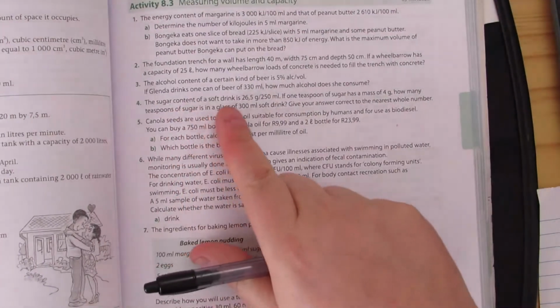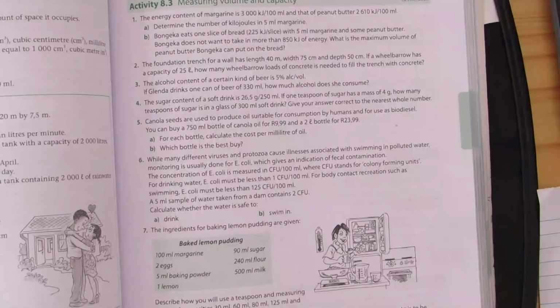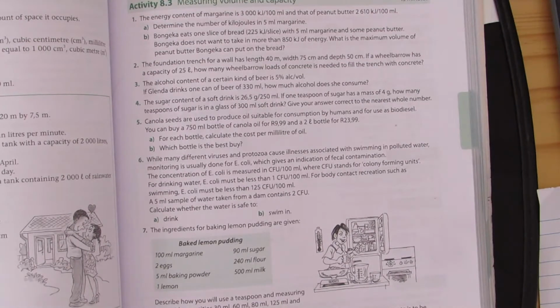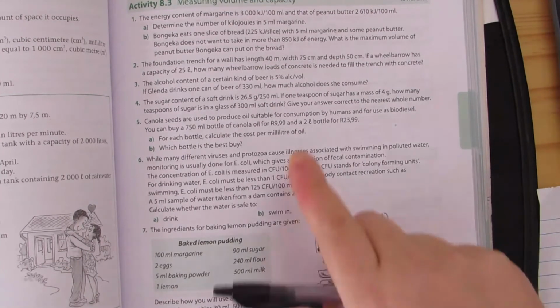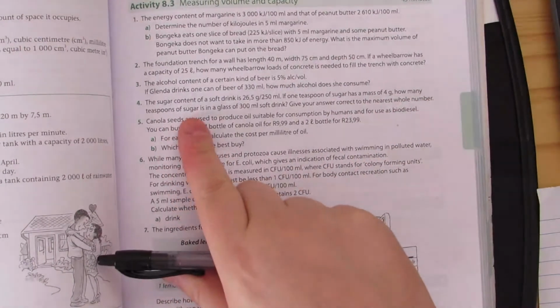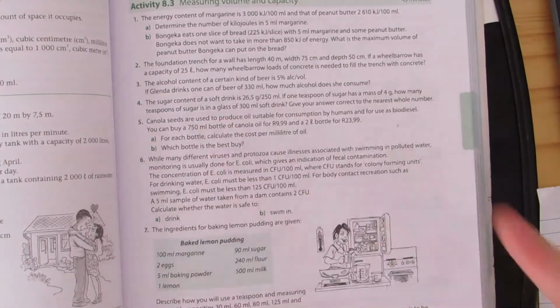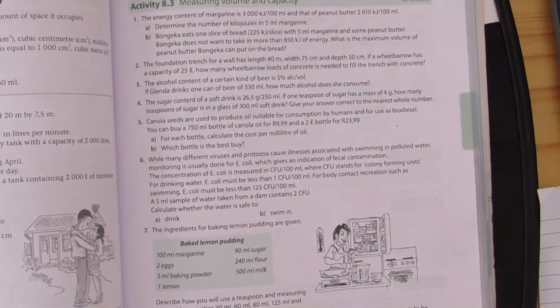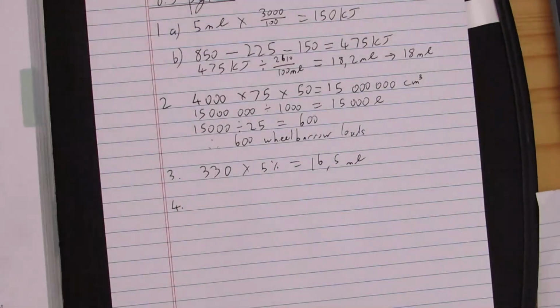The sugar content of a soft drink is 26.5 grams per 250 milliliters. If 1 teaspoon of sugar has a mass of 4 grams, how many teaspoons of sugar are in a glass of 300 milliliters of soft drink? Give your answer correct to the nearest whole number.